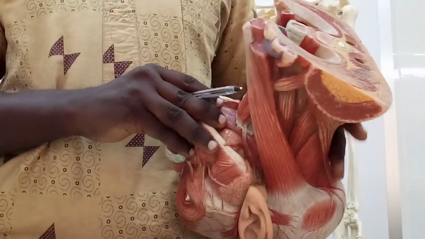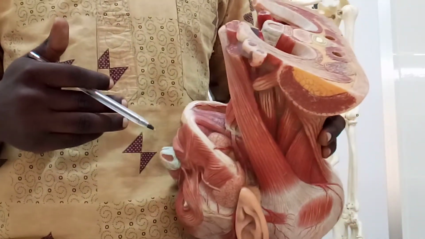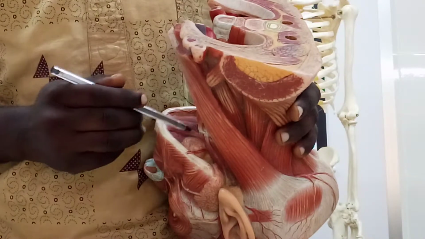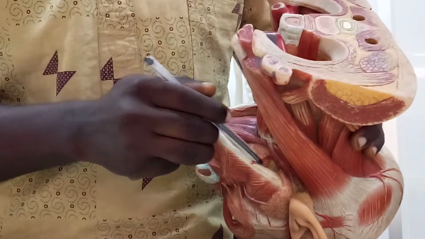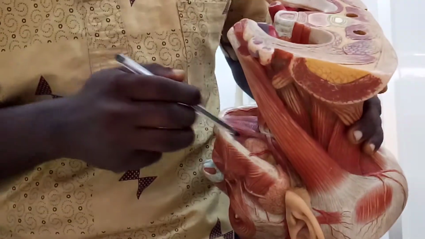Now, the next triangle which we are going to see is here. There's another triangle, as you can see. This triangle is known as the submandibular triangle.